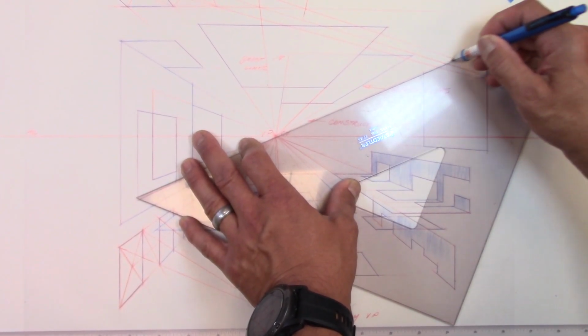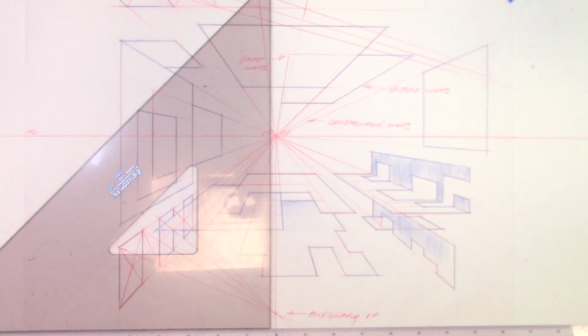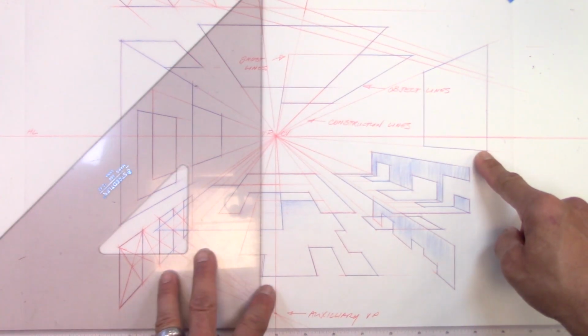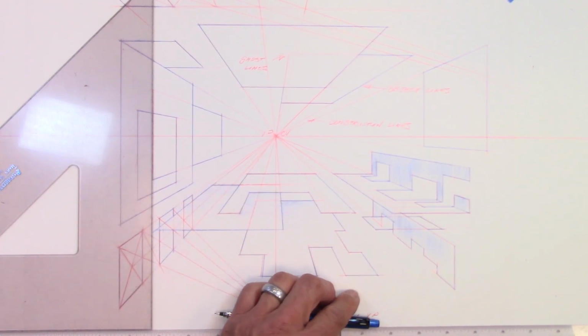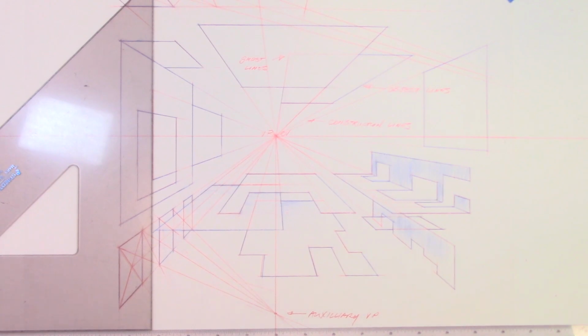Can anyone tell me why this is happening? Why it looks the way it does? It's closest to the horizon line, yes, absolutely. So any horizontal line that is closest to the horizon line is going to look flatter and flatter and flatter. I think all of us can understand that.